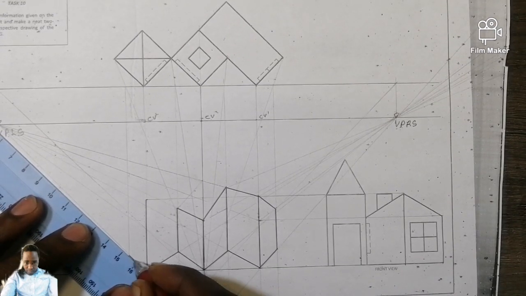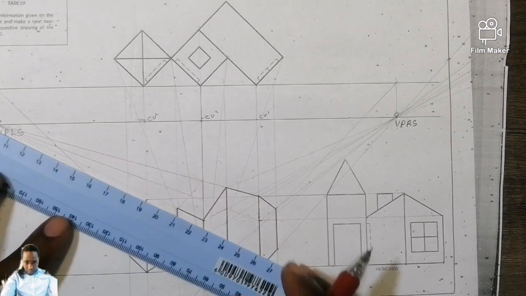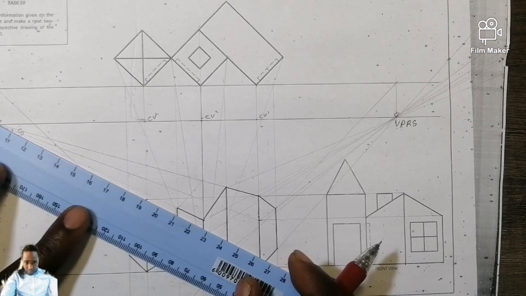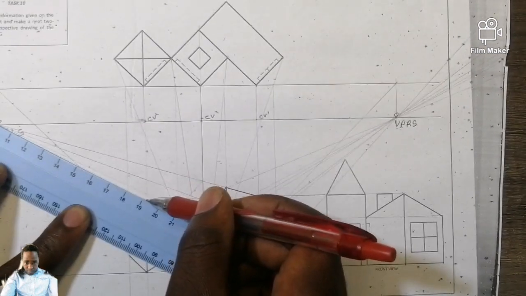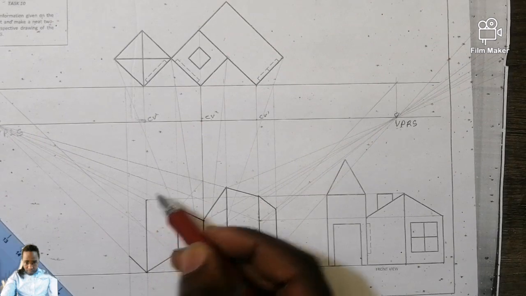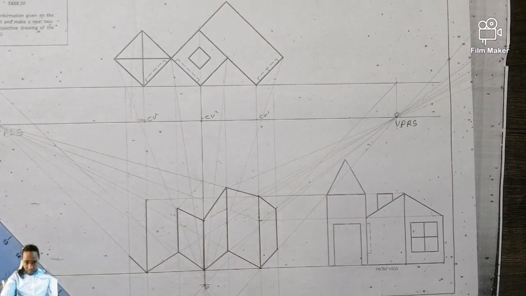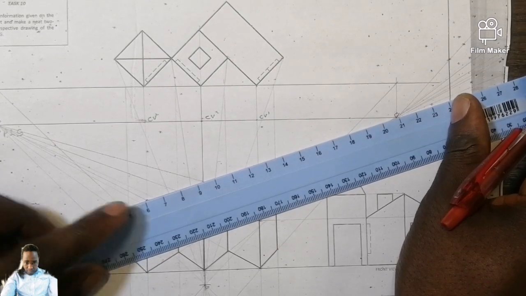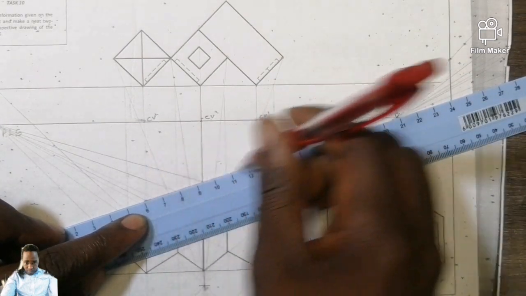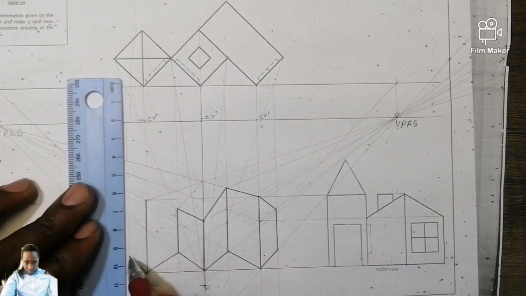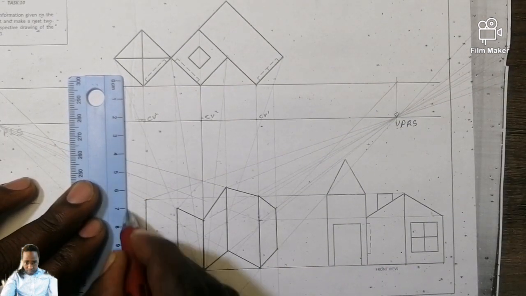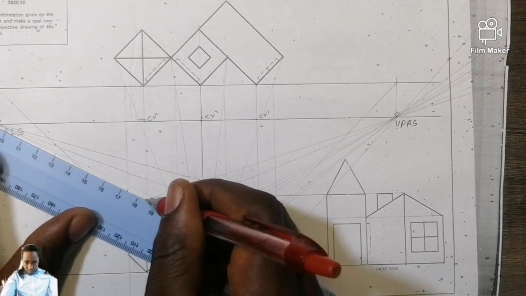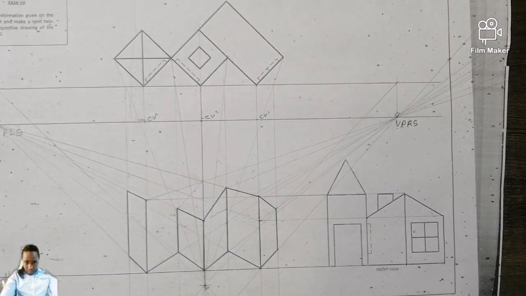Like this. Then take this point to vanishing point of your left hand side again, like this, and take it to vanishing point of your right hand side, like this. So I can have this one like this dark, and like this dark. You understand?